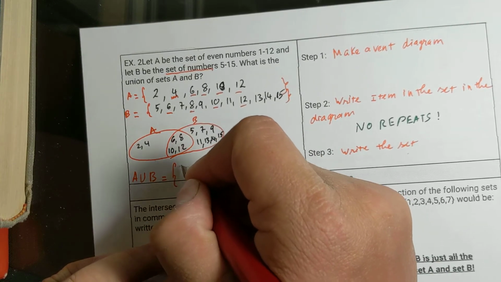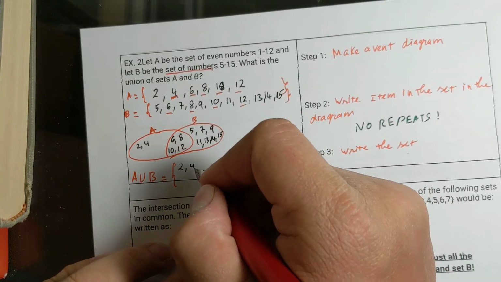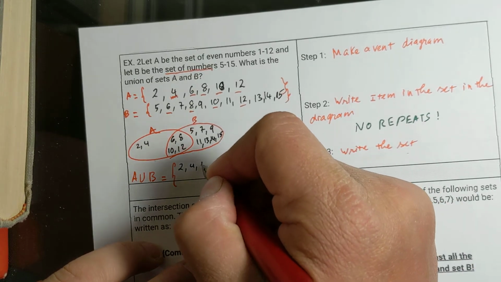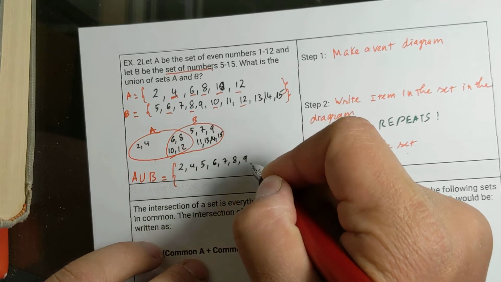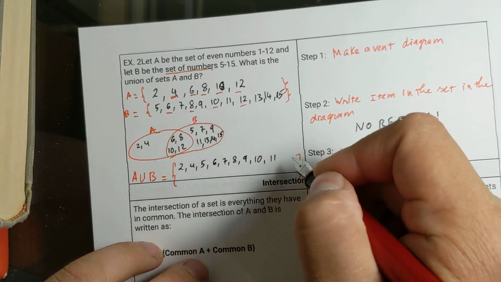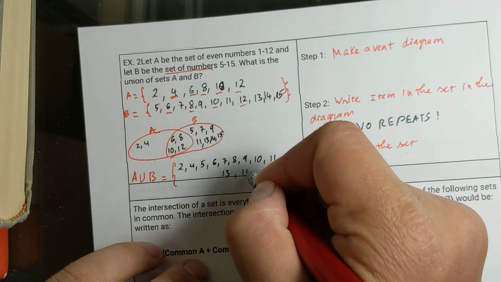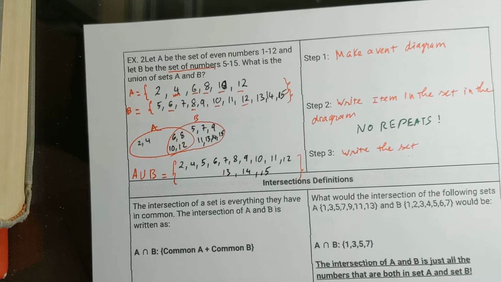The first one is going to be 2, 4, and then after 4, you write up to 15: 5, 6, 7, 8, 9, 10, 11, 12, 13, 14, 15. Really long list, but it's not too bad.